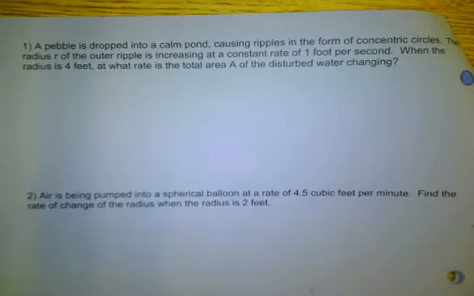Okay, number 1, we're going to have a pebble. We're going to drop it into, it says a calm pond. That just means everything's smooth, like there's no waves or anything, and then we drop a pebble into it. It causes ripples in the form of concentric circles. What does that mean? Existing circles.